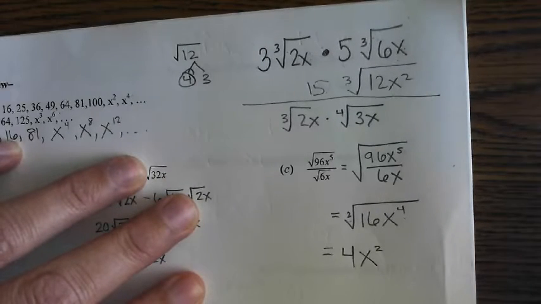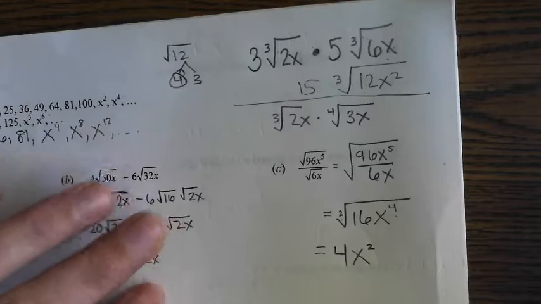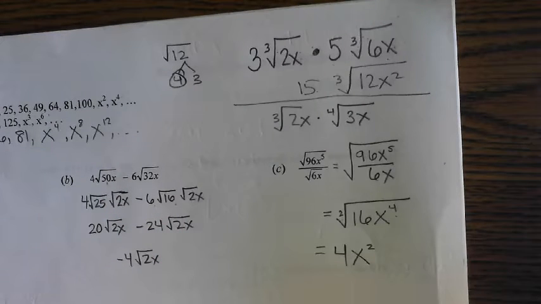You could do that just to kind of brainstorm, but you actually can't multiply.